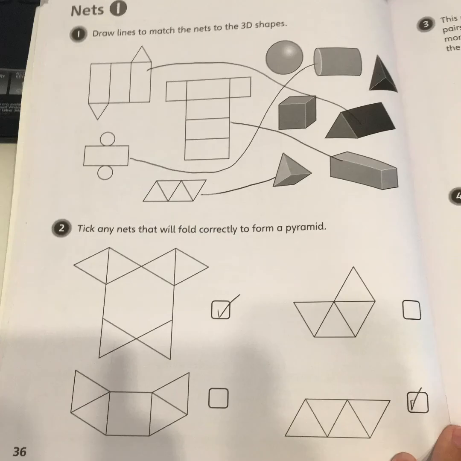Okay, answer time then. So hopefully you found number 1 nice and easy. You just need to look at the shapes of the faces and the shapes of the net and match them up. Number 2 is all about thinking about how many faces there are. If it's going to be a pyramid, what does it need to look like? And then visually trying to fold it in your mind, using your hands like I do, if that's going to help, to try and work out which one looks like a pyramid.